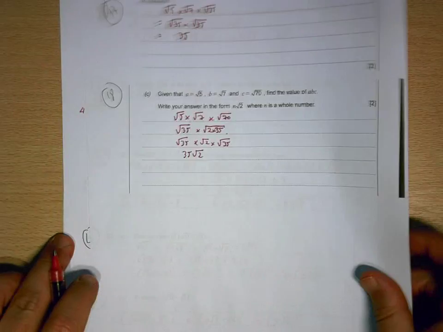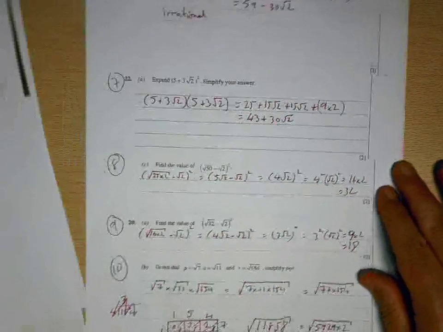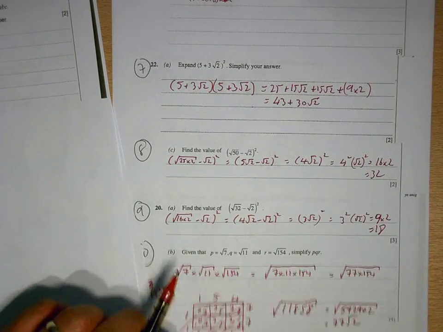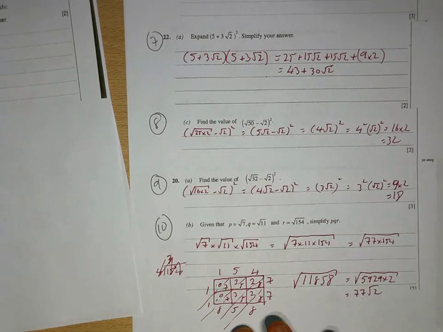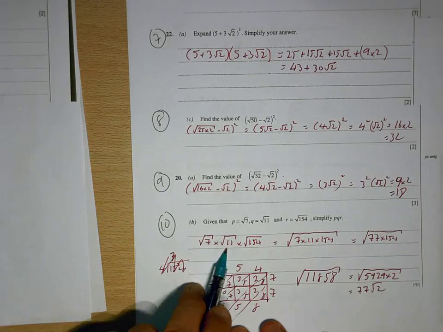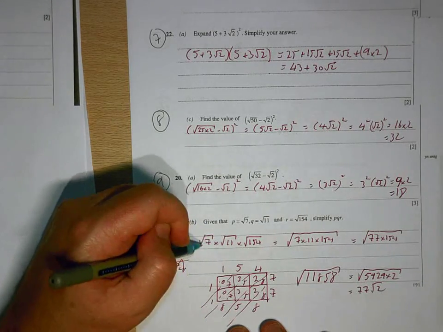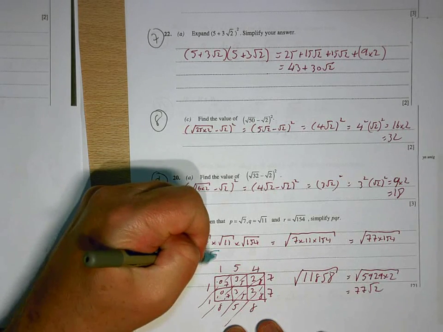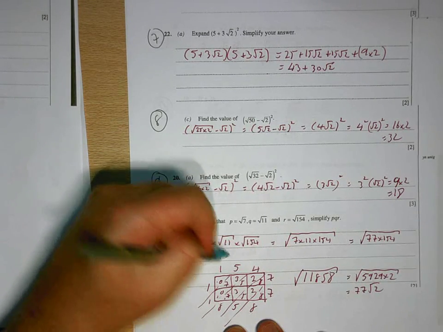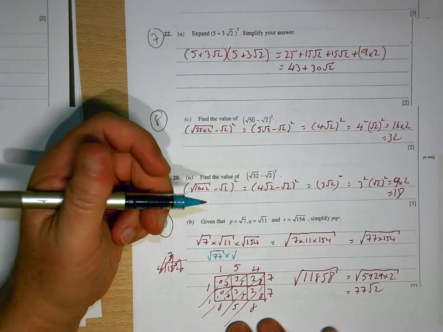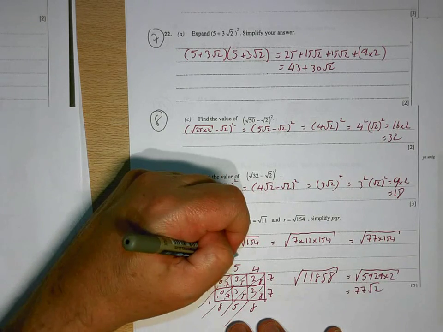So is that what I should have done back on this question? Yes, if we look back at this, hang on, let me change the colour of my pen. What we've got there is the square root of 77 times 154, which is 77 times 2.